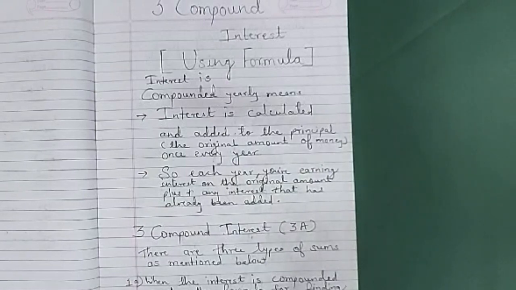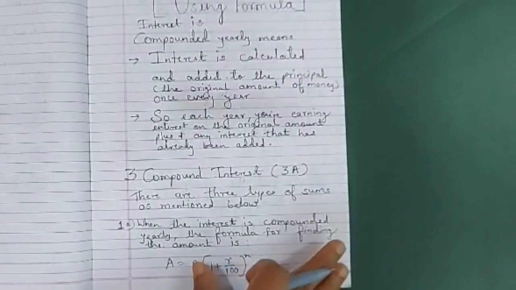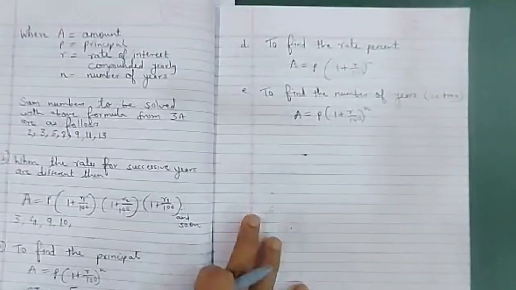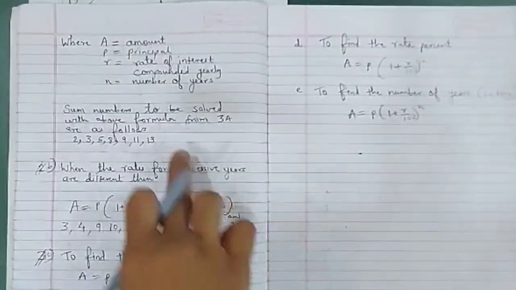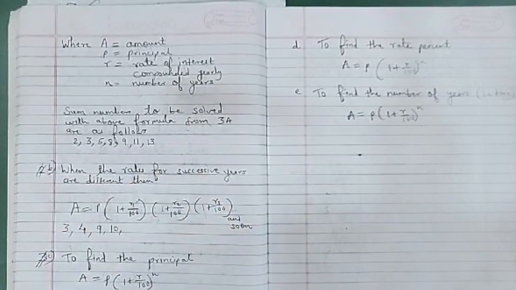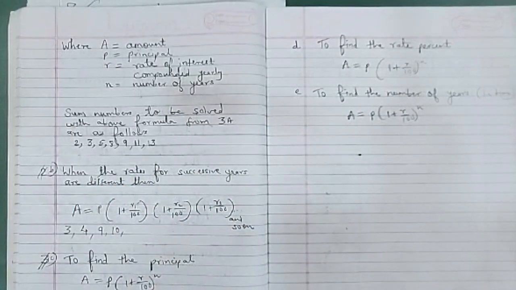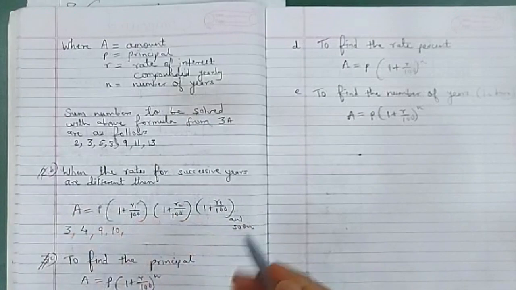Now let us see what formulas are used in this chapter. There are three types of sums as mentioned below. Whenever you have to find out the amount, you have to use this formula, P into 1 plus R upon 100 whole raised to N, where A is equal to amount, P is equal to principal, R is equal to rate of interest compounded yearly, N is equal to number of years. Some sums to be solved with the above formula from 3A are as follows. We are going to see how it is going to be solved.